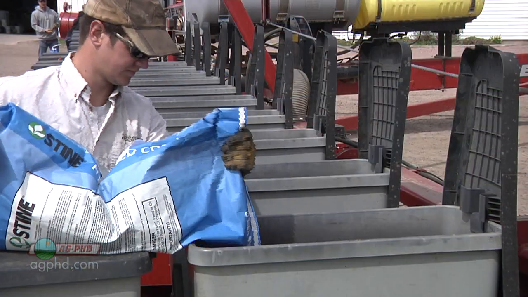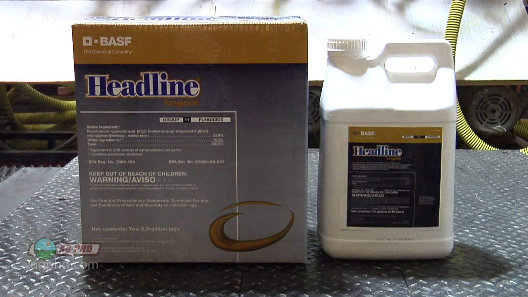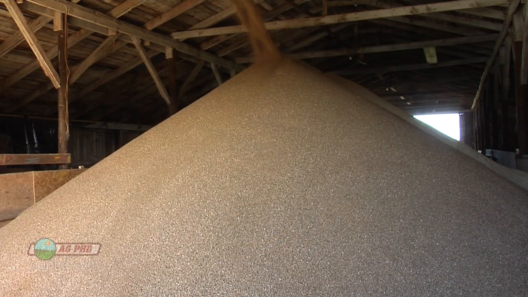So I'm going to use seed one way or the other. How do I get the best deal? I'm going to use fungicide one way or the other. How do I get the best deal? Fertilizer, all these things. So that's what we wanted to focus on today.